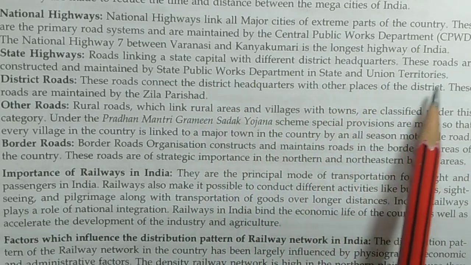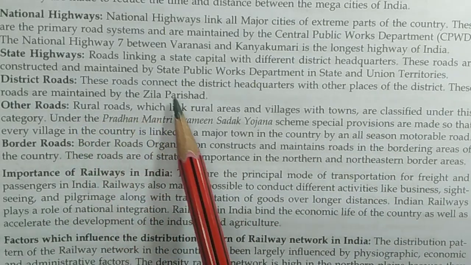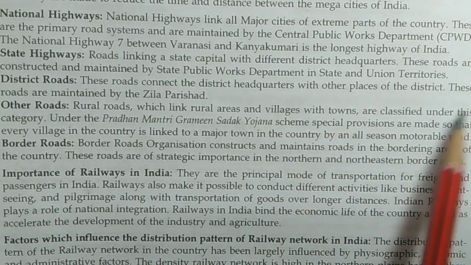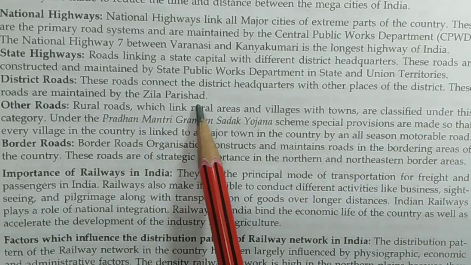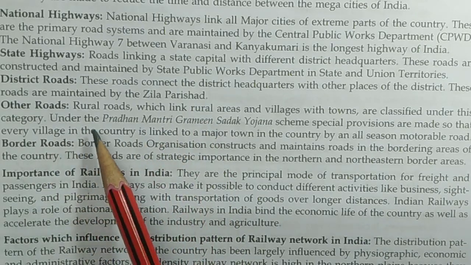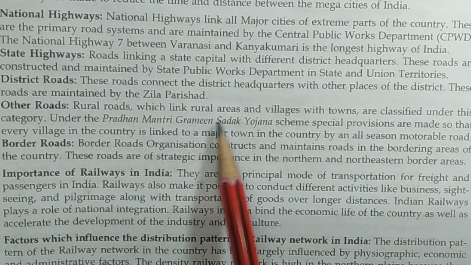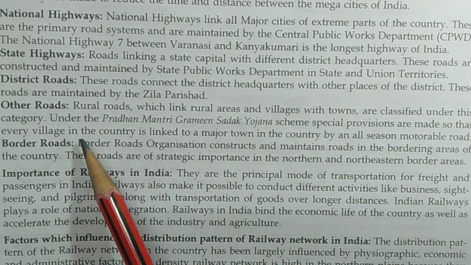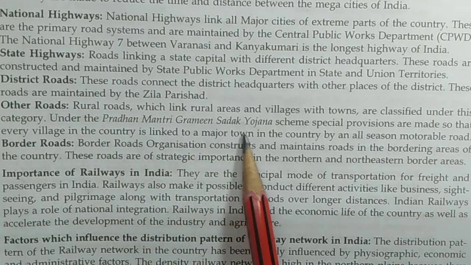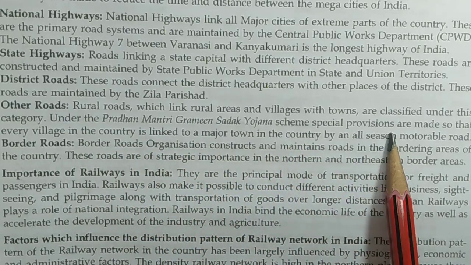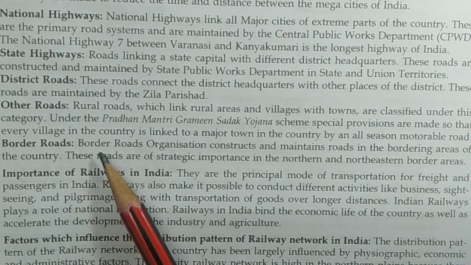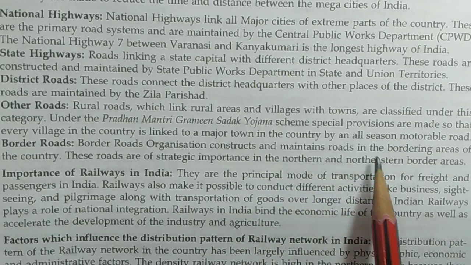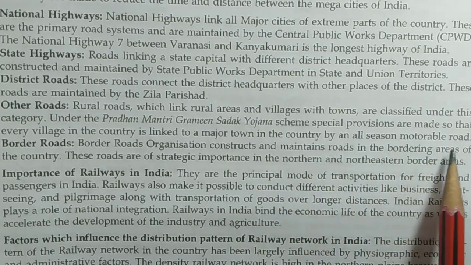District roads. These roads connect the district headquarters with other places of the district. These roads are maintained by the Zilla Parishad. Next, other roads. Other roads are rural roads, which link rural areas and villages with the towns, and are classified under this category. Next, under the Pradhan Mantri Gramin Sadak Yojana scheme, special provisions are made so that every village in the country is linked to a major town by an all-season motorable road.